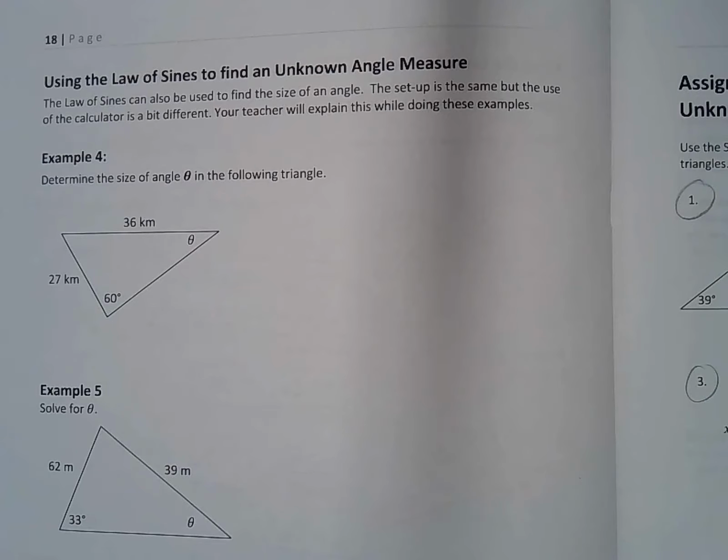Okay, good afternoon, everybody. So yesterday we started talking about sine law, and the topic is basically now we're moving away from right angle triangles. We're learning some strategies on how to find the angles or side length for non-right triangles. Too many triangles.